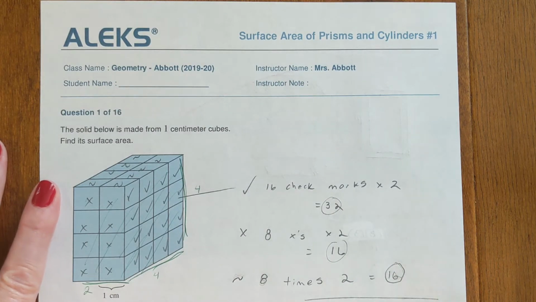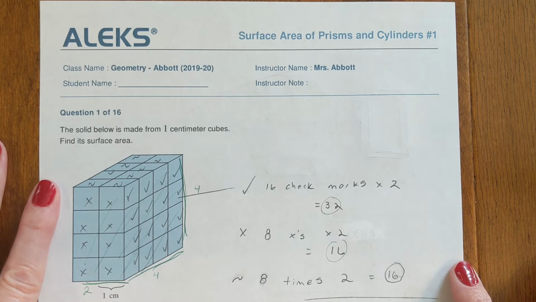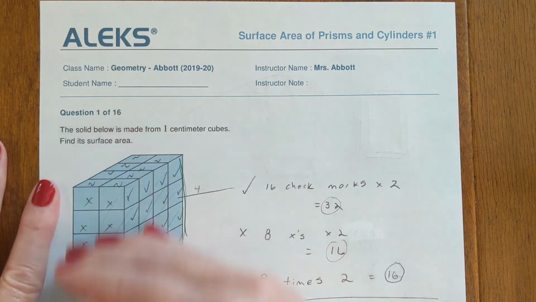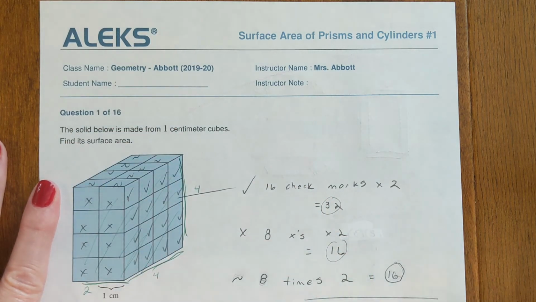This lesson covers surface area of prisms and cylinders. Number one is a box, which is also called a rectangular prism because the base of it is a rectangle, and it's a prism because it goes straight down. What I did on this one is I divided it up for you to start thinking about how we can develop a quick formula to find the surface area of a rectangular prism.